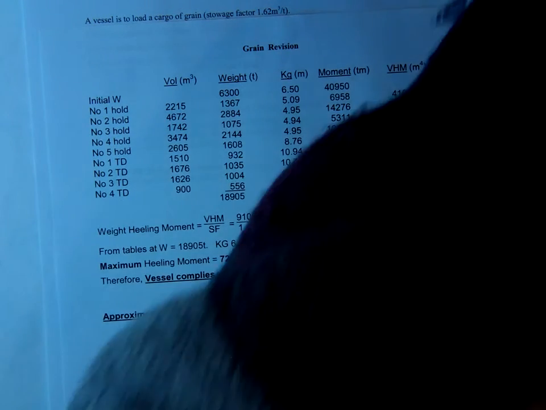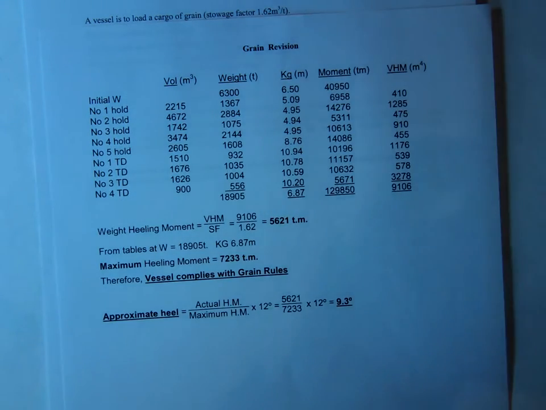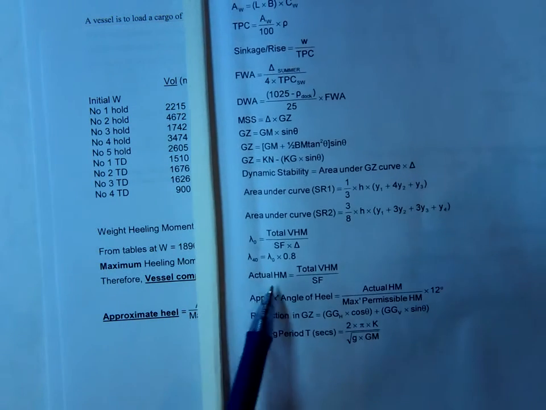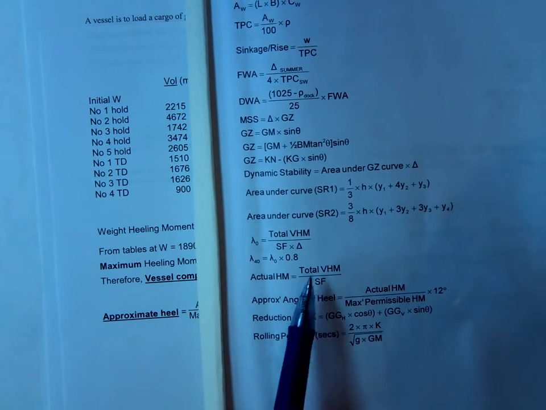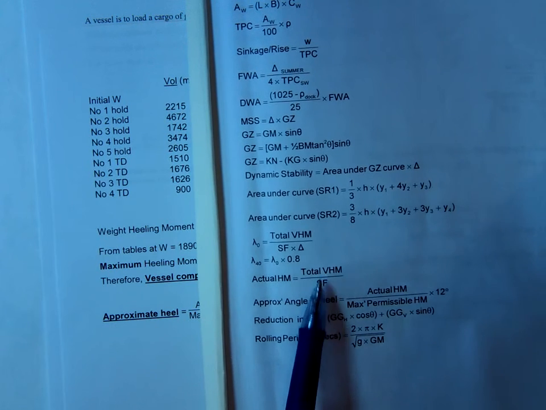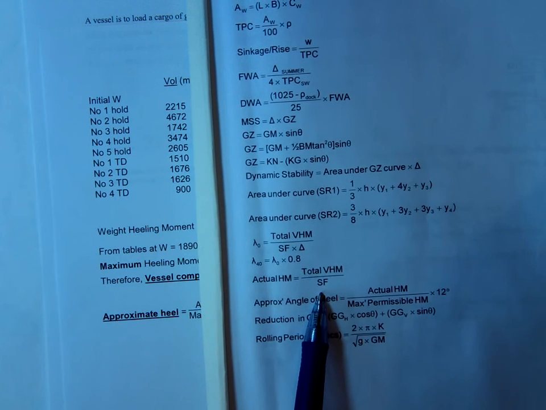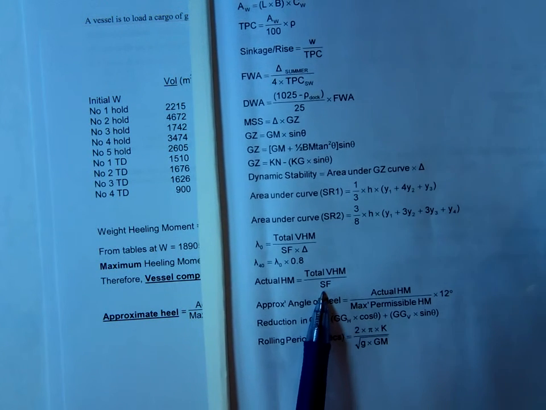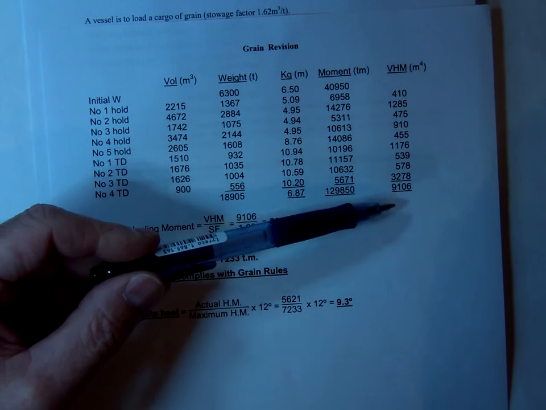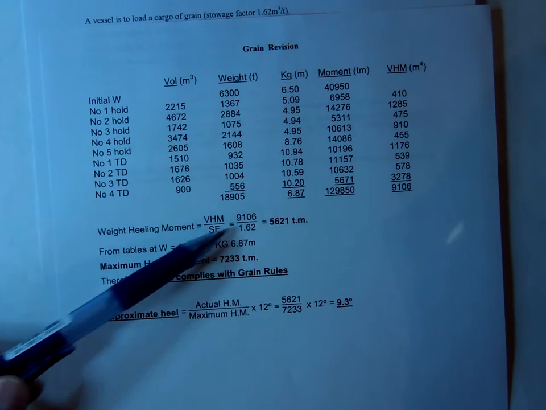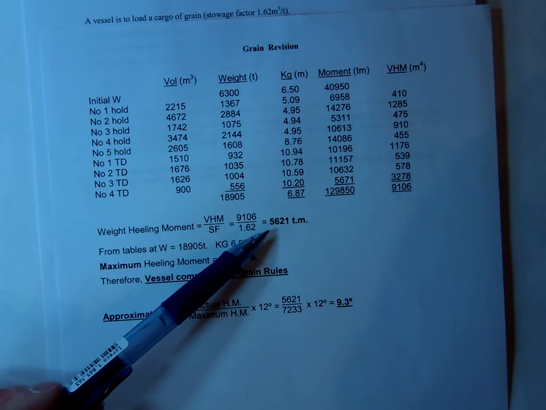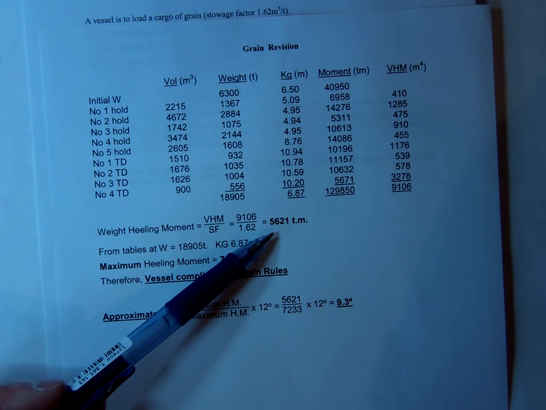Now on your formula sheet, it tells you that the actual heeling moments are the total volumetric heeling moments divided by the stowage factor. So that's the formula that we have to use. We get our total volumetric heeling moments here, divide it by the stowage factor of 1.62, and that gives us our weight heeling moments.